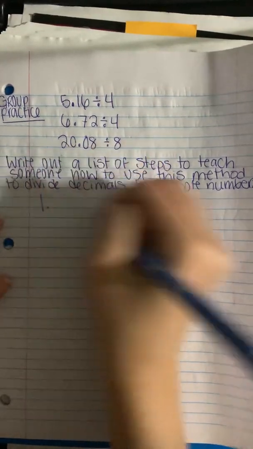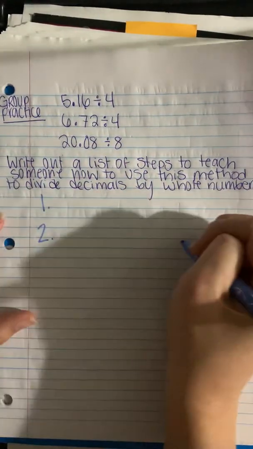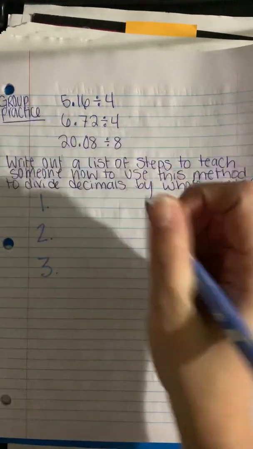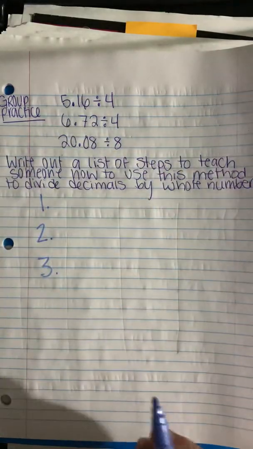Like first, you do this. Second, you do this. Third, you do this. And it has to be a list of steps that works for every single decimal divided by a whole number problem.